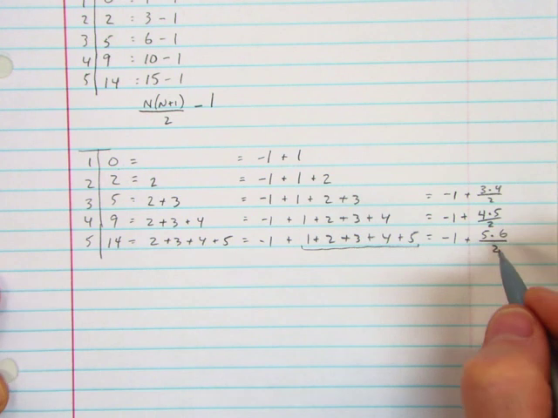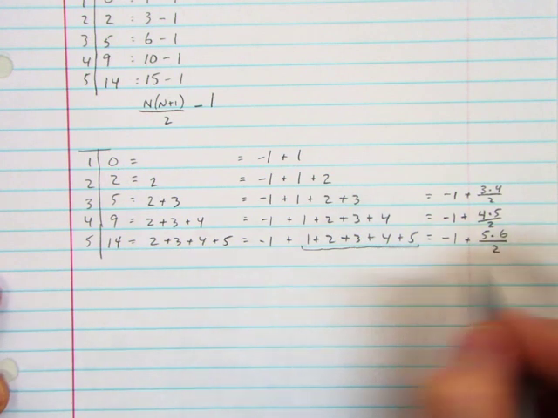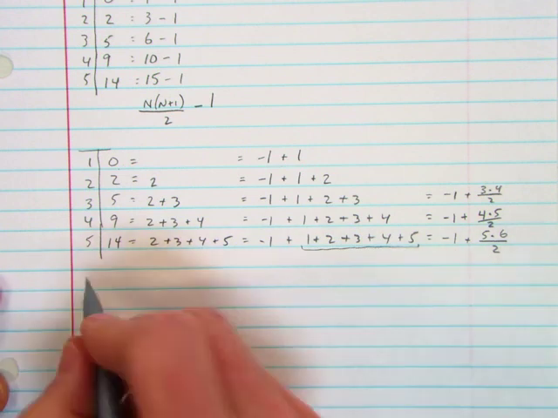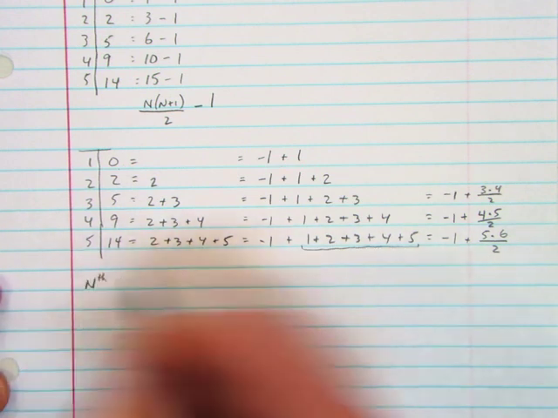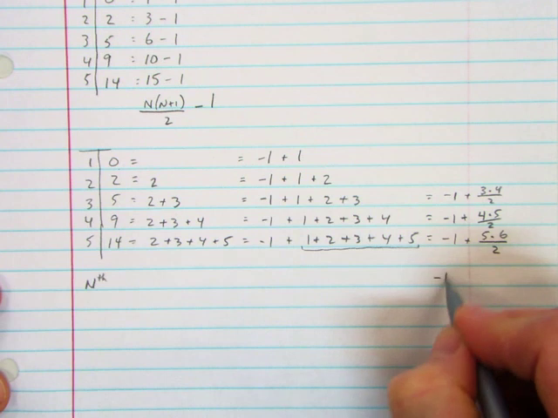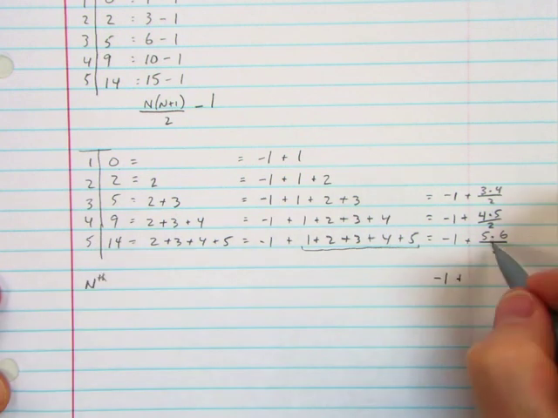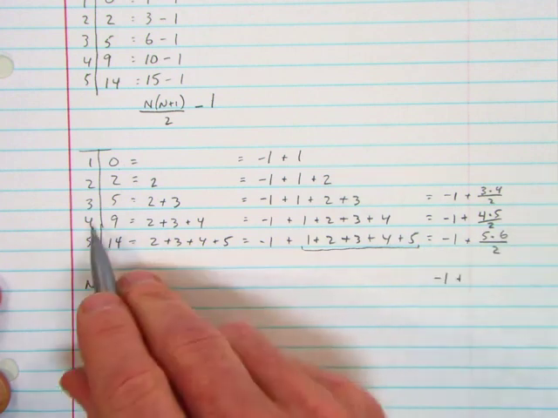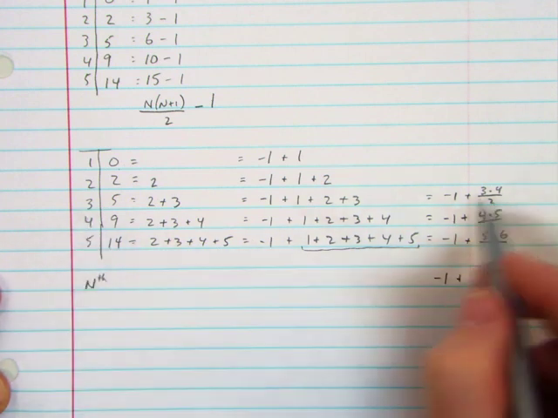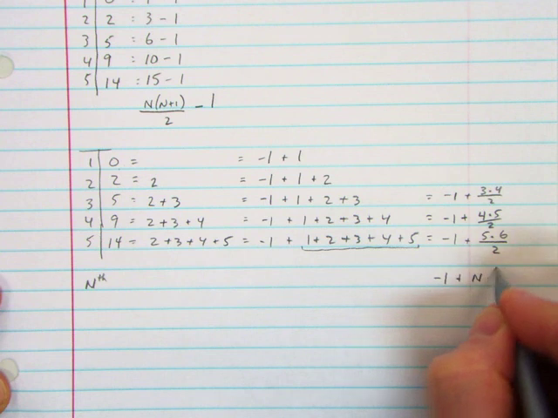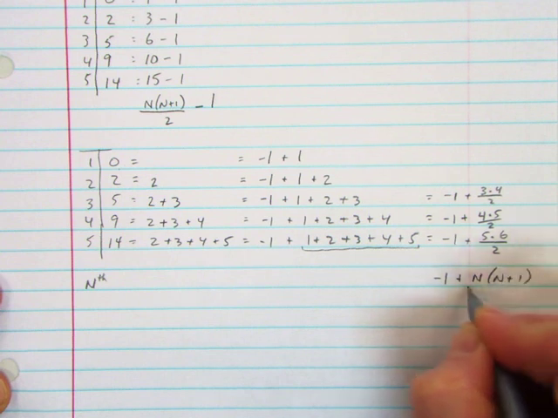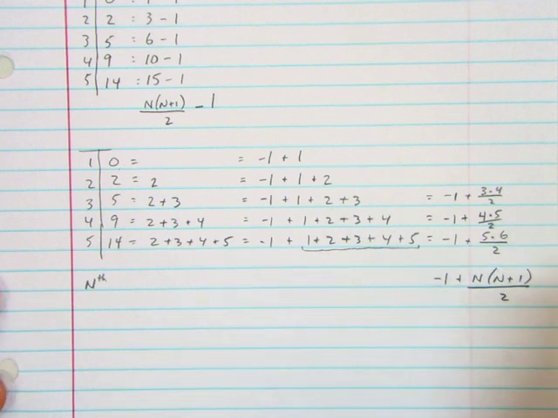This is what is known as the suitably general case. We can see that this pattern will continue. When we're looking at the nth term, if we're following this, this would be negative 1 plus, when it was case 5, we had 5 times 6, and case 4 is 4 times 5, and case 3 is 3 times 4. We would have n times n plus 1 all over 2.